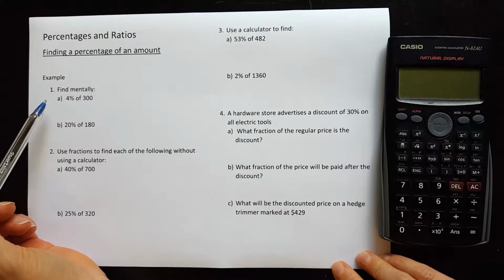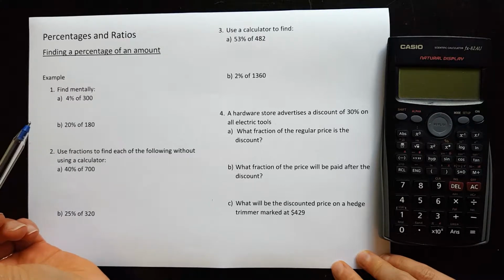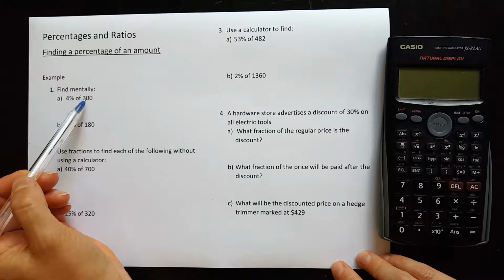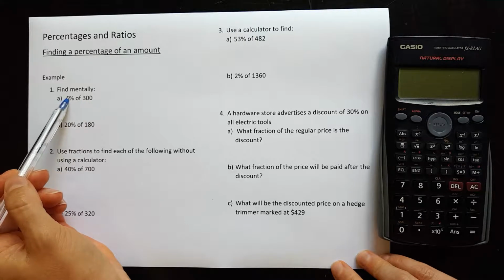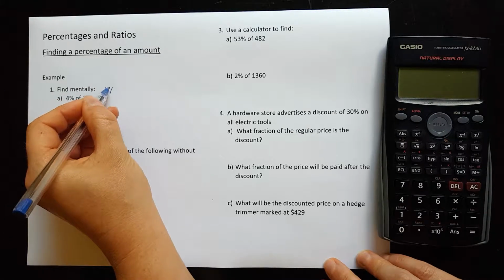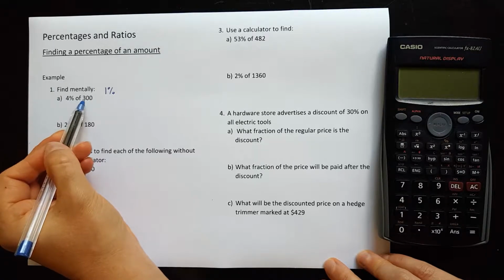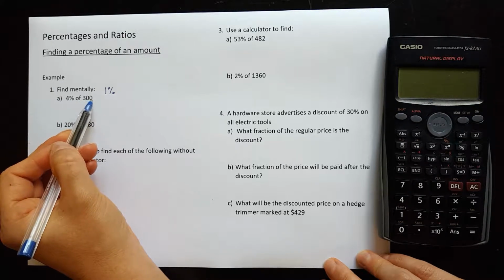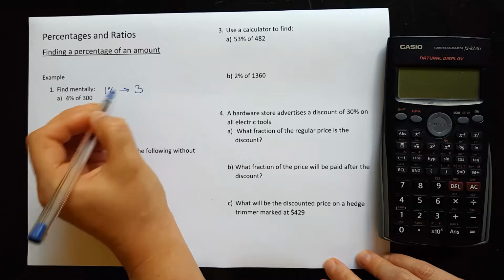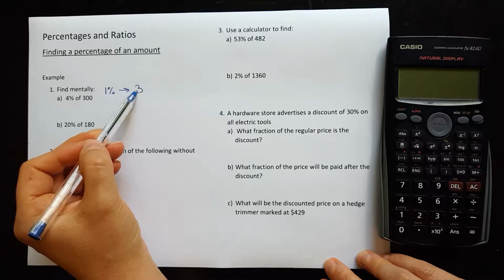Some percentages are relatively easy to find in our head, which is when we find percentages like 1% or 10%. So in this first example, find mentally 4% of 300. So 4% is not a very easy percentage to find, but 1% is. So if I was to find 1% of this amount, we have 300. So 1% of that would just be dividing that by 100, which would just be equal to 3, wouldn't it? Okay, so 1% is 3.